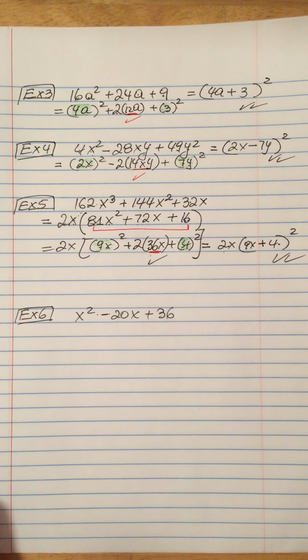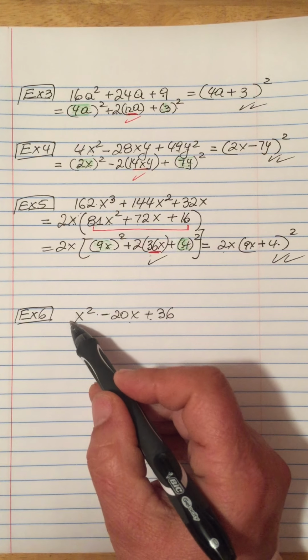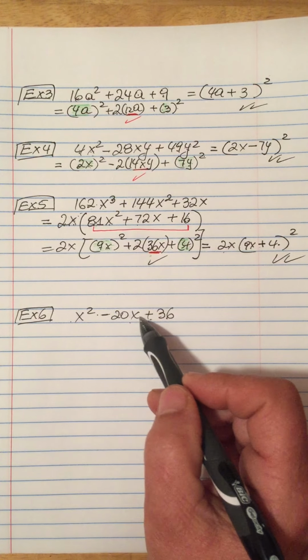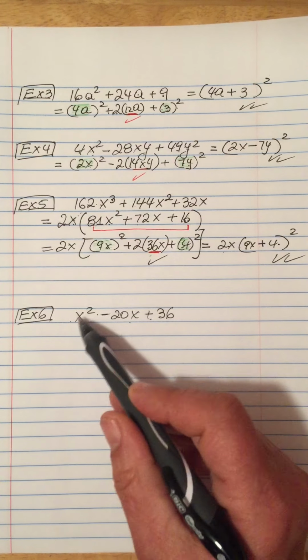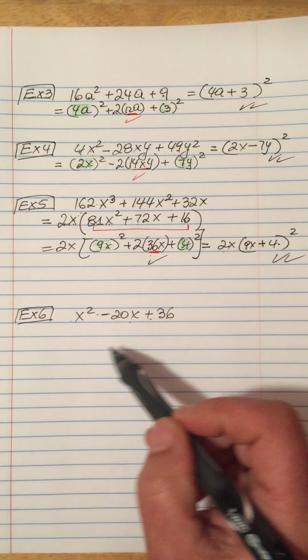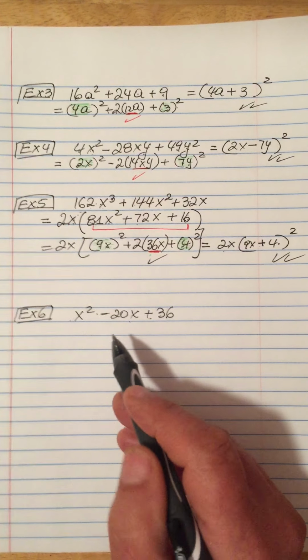So let's see example 6. X squared minus 20x plus 36. The coefficient of x squared is 1, no common factor for the coefficients, and x is not present in all terms, so there is no common factor for this trinomial. Let me check. Is this a perfect square trinomial?